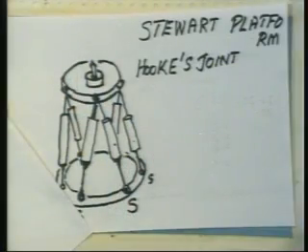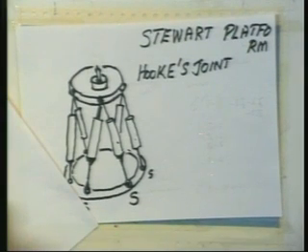So let me show you the Hooke's joint. While you are sketching the Stewart manipulator, I will draw the Hooke's joint here. Now any automobile shop will give you a Hooke's joint if you go and ask them.